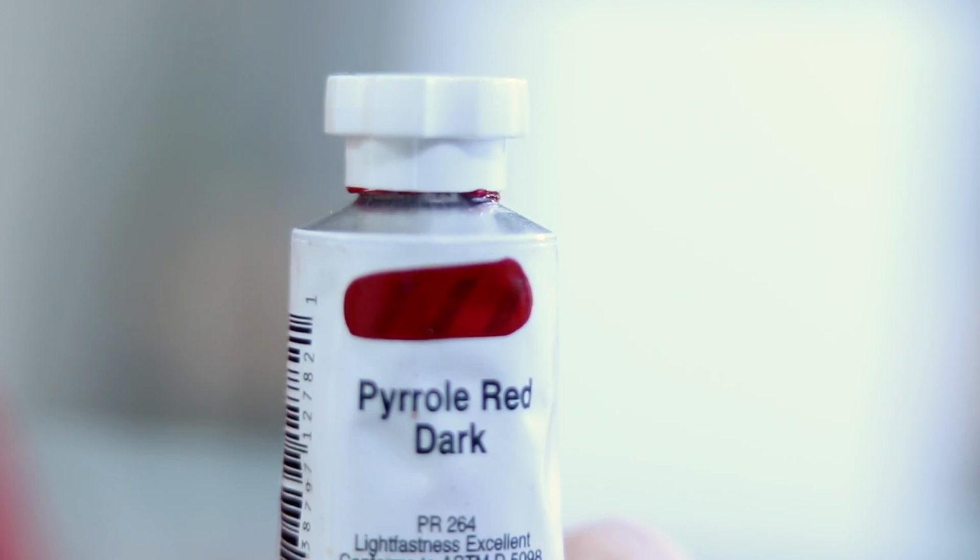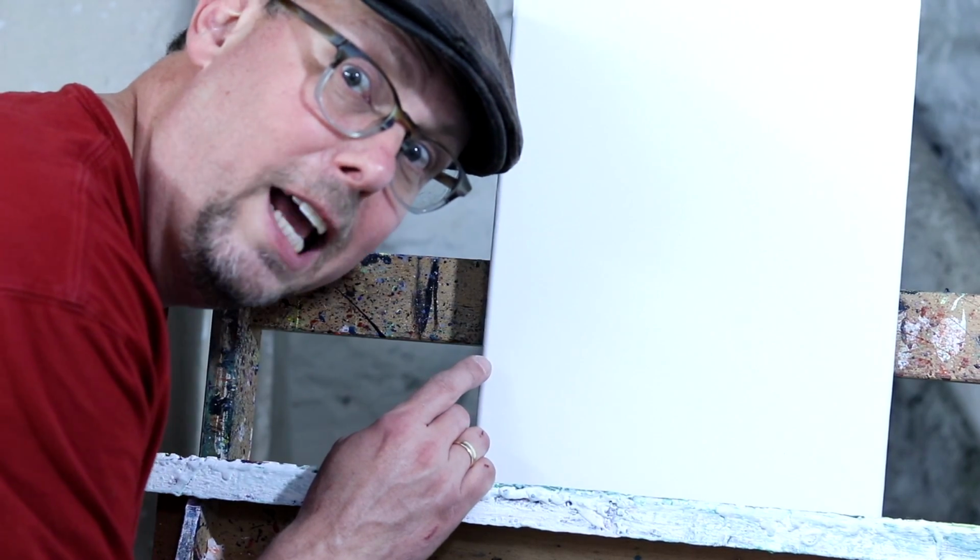Alright, let's run through the colors. Quin red, pearly red, primary yellow, red oxide, yellow ochre, phthalo green, twin blue, phthalo blue, titanium white, Mars black. Alright, today we're going to do a painting of lightning.